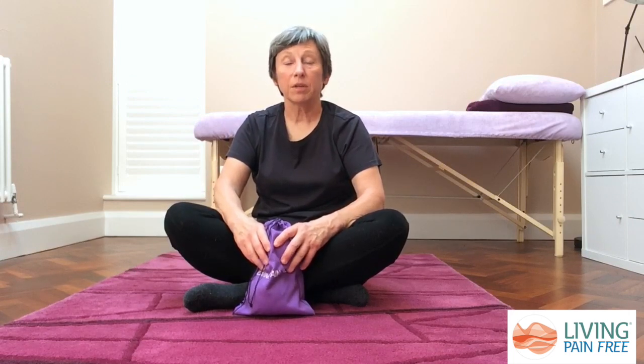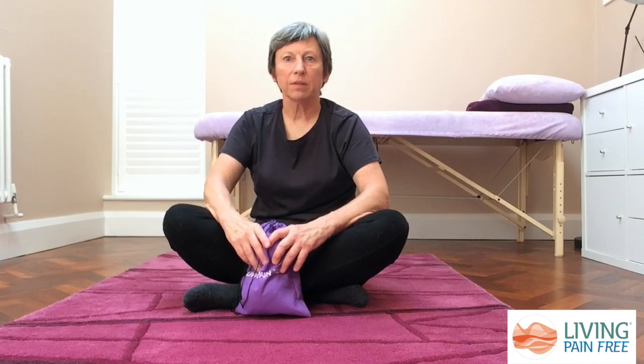So in this exercise, we're going to use two balls together in a bag to work on the back of our neck. So you may wonder why we'll be working the back of the neck in an abdominal exercise video. The reason for this is that there is a nerve called the vagus nerve, which starts in your brain and it travels throughout your body. It innervates your breathing, your heart, and most importantly, your digestion.